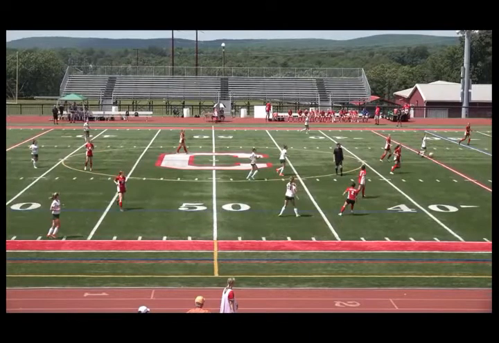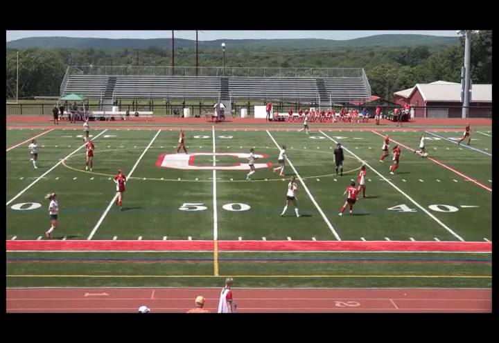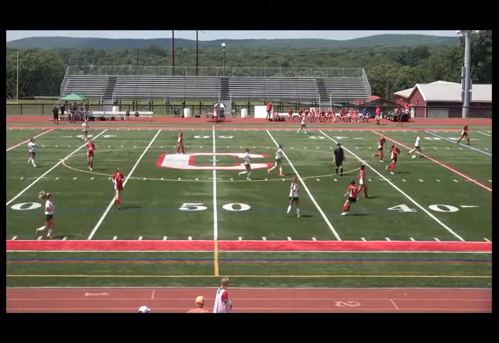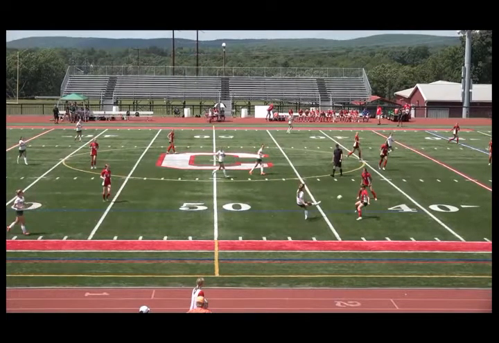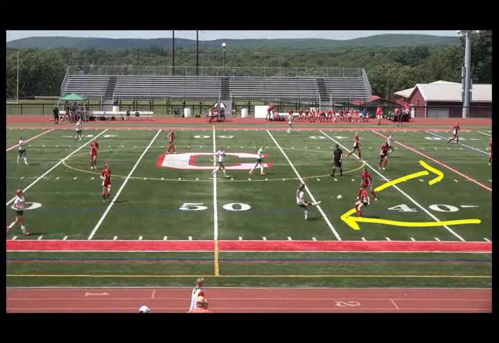Ball gets played behind them. In case you missed it, we can go frame by frame. We now have two players completely out of position. As soon as our back came up here, our center mid should have dropped back already. On the back end, we have a free runner, because if you notice, everybody's focused here.